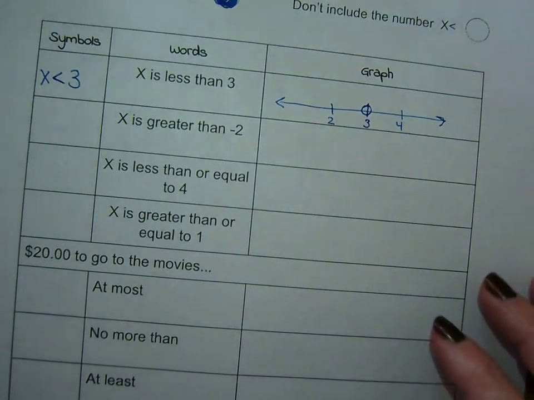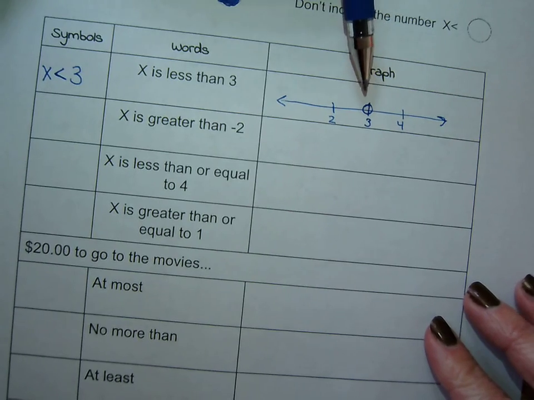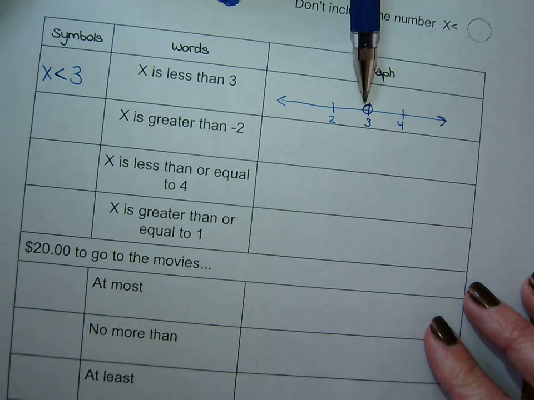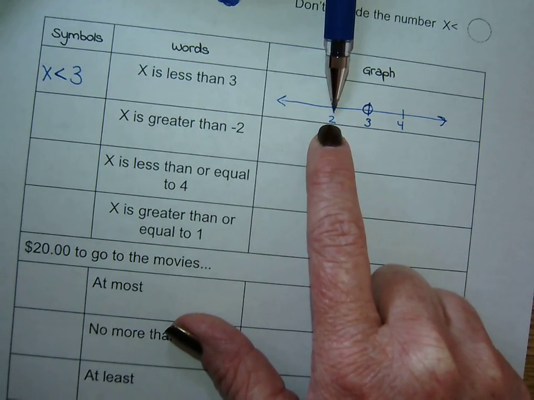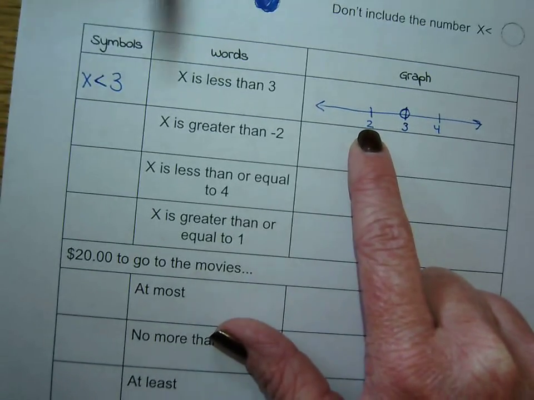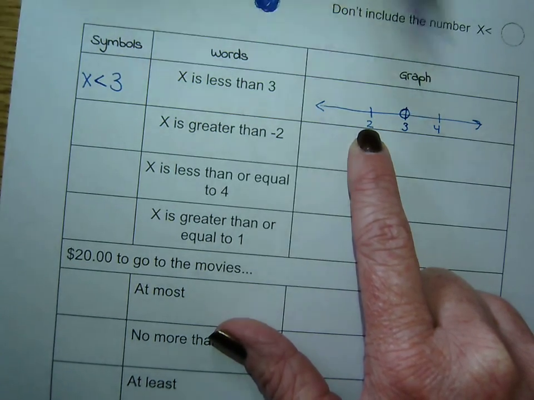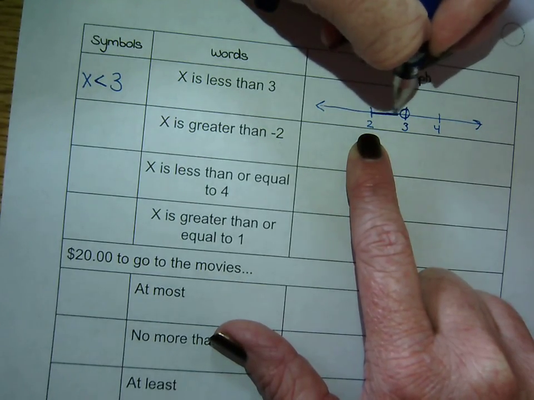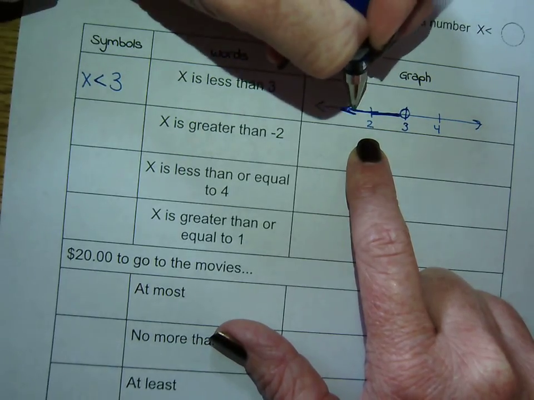Now the big question. This is where things get crazy. X is less than 3. Which way would my line go on my graph? The left. So it's going to go to the left. Now let's see if this is true. Could I replace x with 2? Is 2 less than 3? Yeah, so that works out. What if I went the other direction? Is 4 less than 3? No. So I'm going to be coloring it in dark and showing.